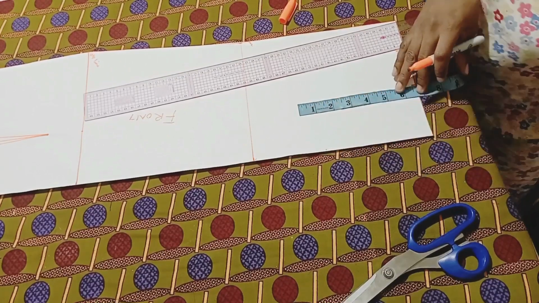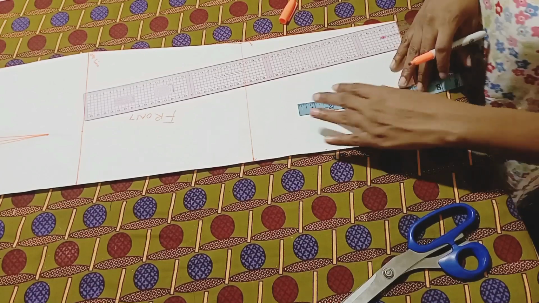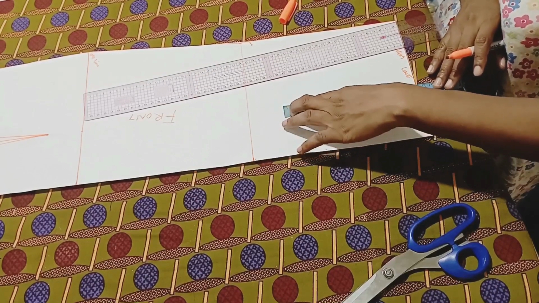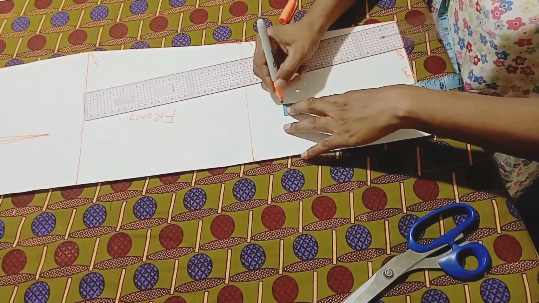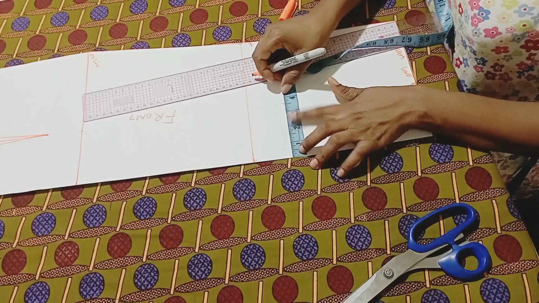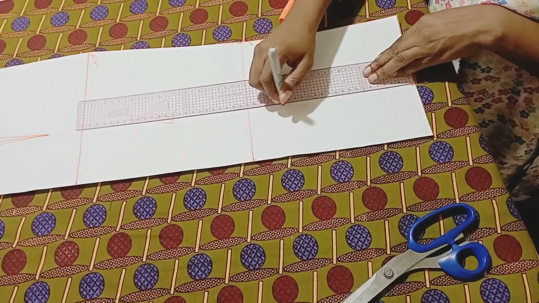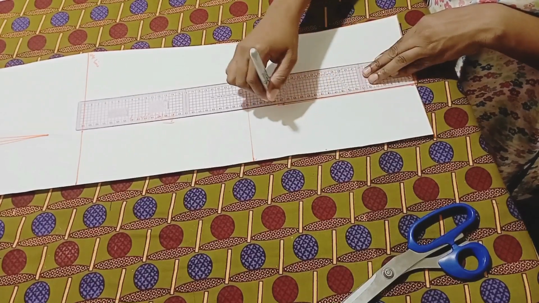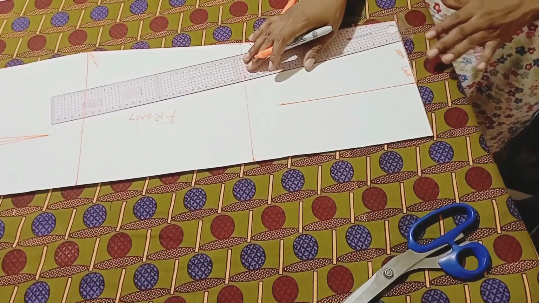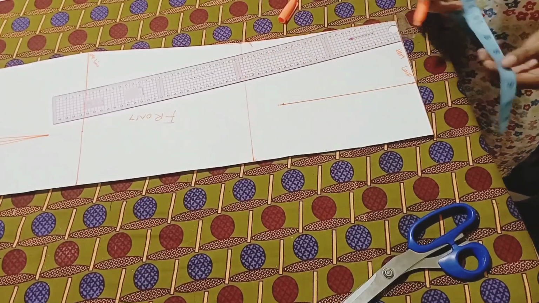I want to determine how high this is going to be. I'm going to use 7.5 for the length. Just mark it like this and connect it this way, connect it this way.